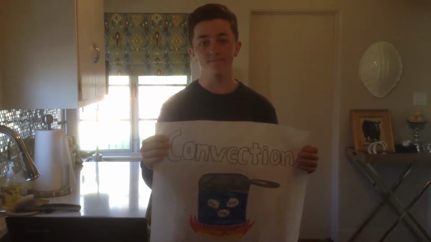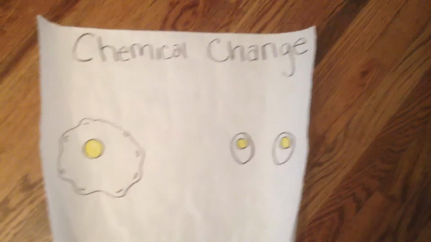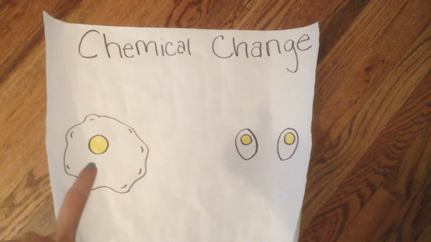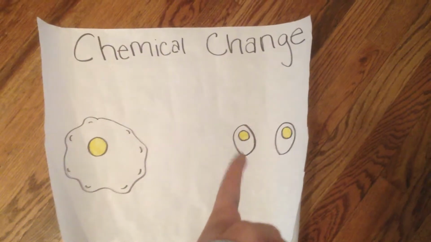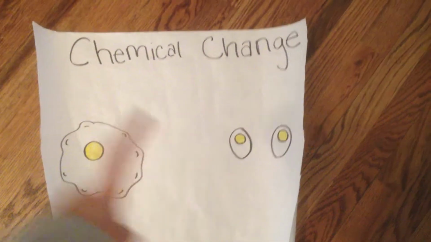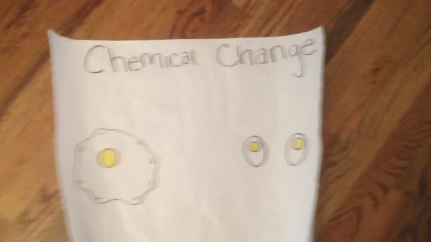cooks the egg. In the end, our egg went from being in a liquid state through the denaturization of proteins into a hard-boiled state, which is how we got our hard-boiled egg, and it went through the chemical change process that was explained earlier in our video.